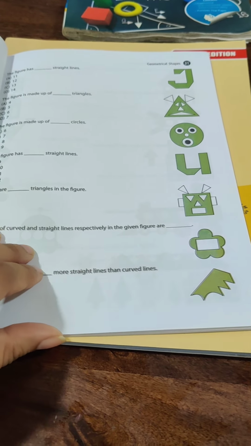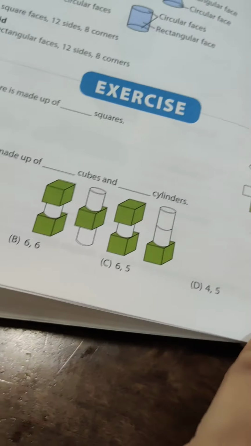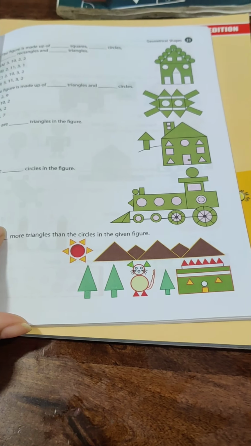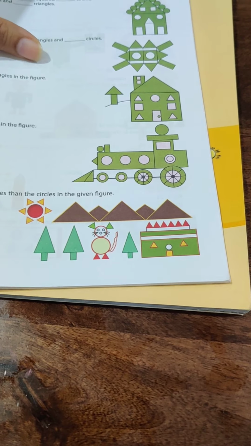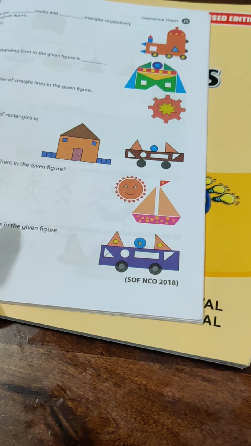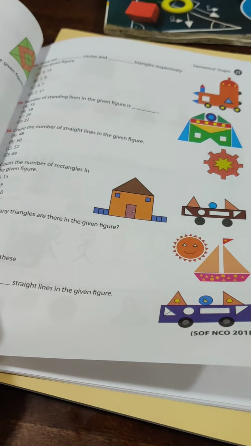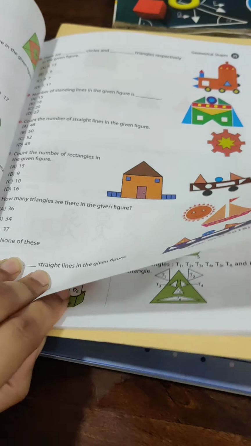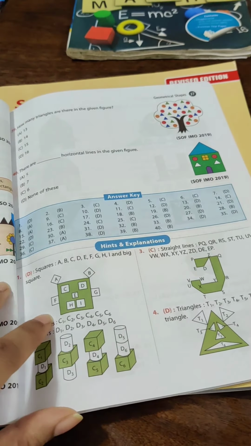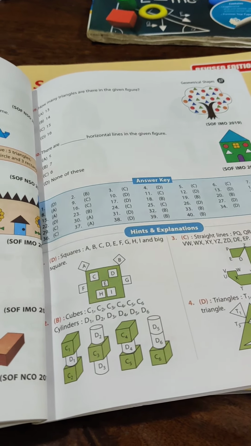Then comes geometrical shapes. Here, these are normal questions. They have questions on curved lines and straight lines, and then three-dimensional objects. So these are very basic questions, but again, the questions are trickier in the sense that they'll ask questions where kids are quite prone to make errors. That's how the questions are planned for IMO.